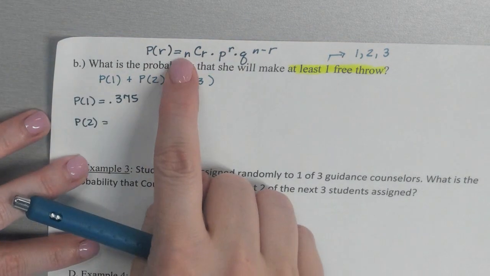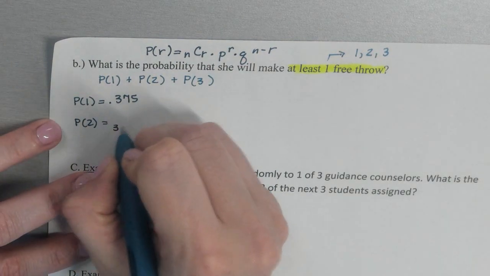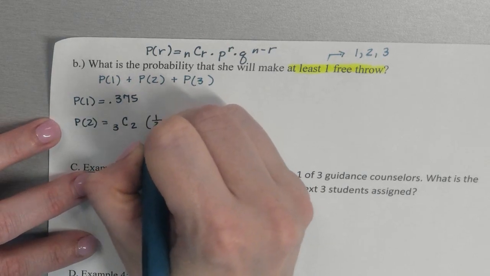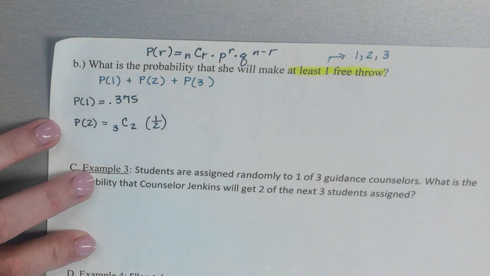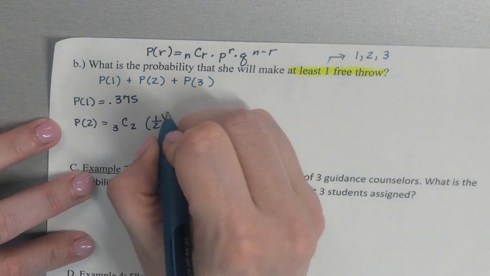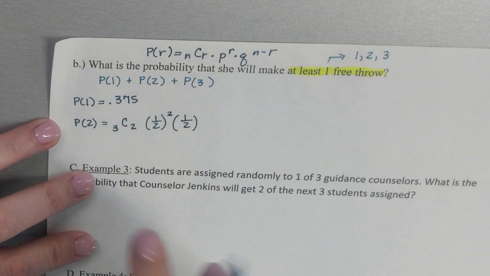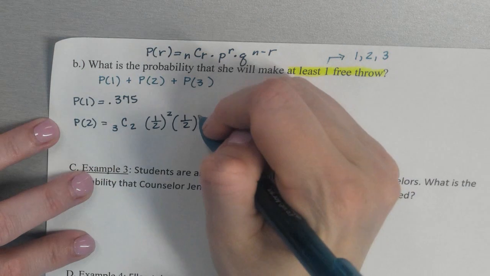The only difference now is when you do nCr, it's going to be 3 choose 2, but your success is still the same. So it's 1/2 to the value of R, and then 1/2 to the value of N minus R. So N minus R is 1.